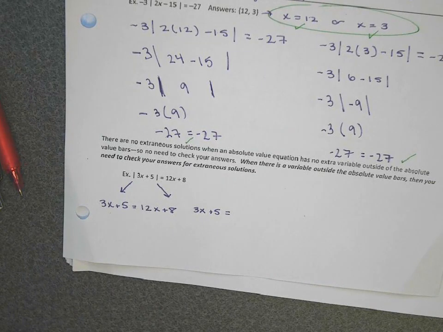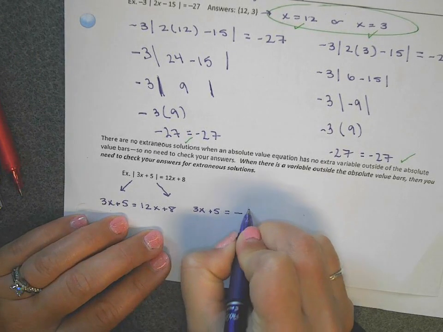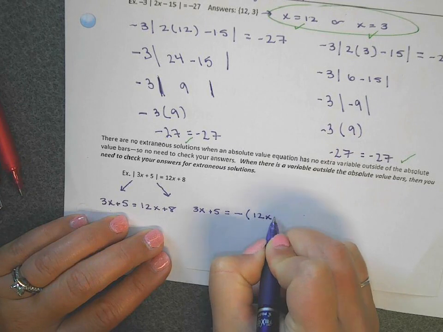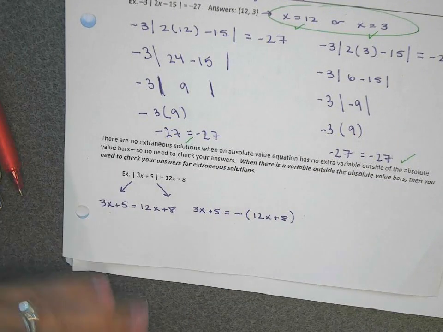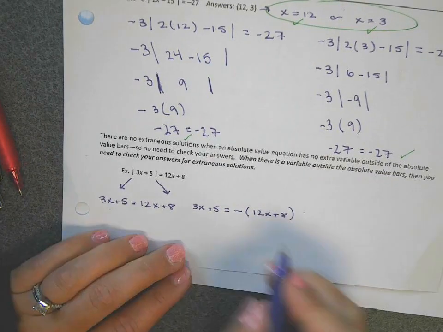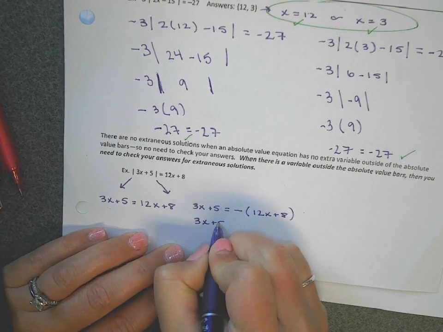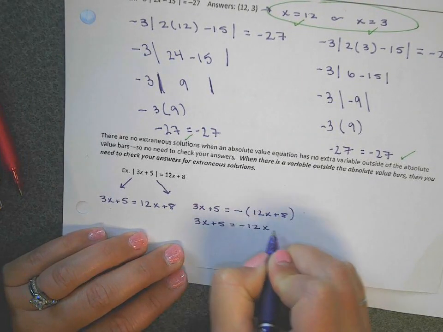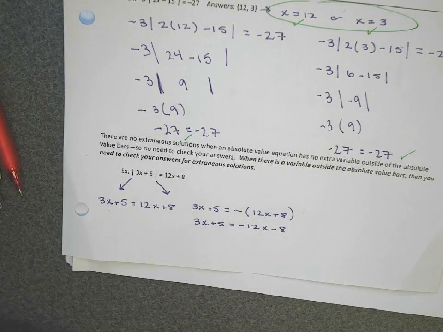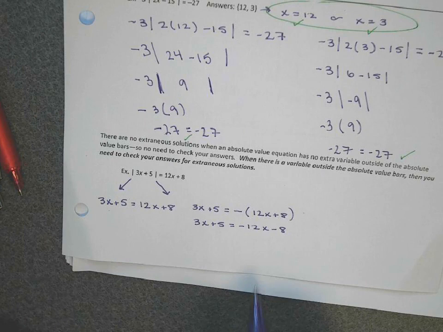So what is the opposite of 12x plus 8? Yes, because you're taking the opposite of this entire expression. You're going to negate the entire expression. That means that both of those terms are turning into negatives. Both terms, the sign has to change. Okay? So now we can solve both of these equations because they're equations like what we've seen for a long time.